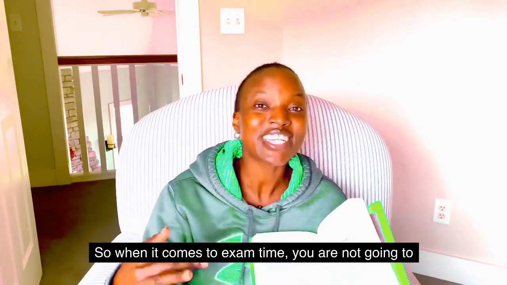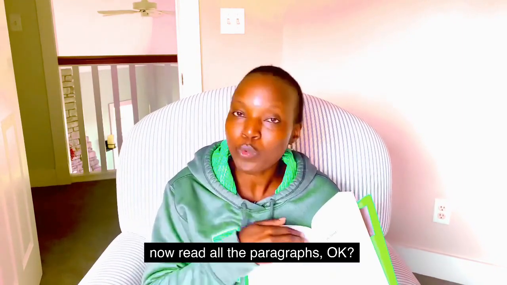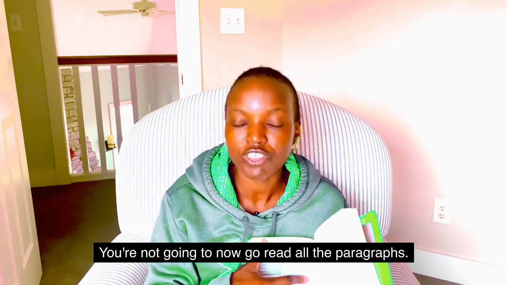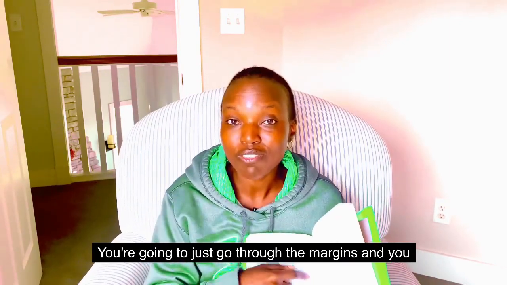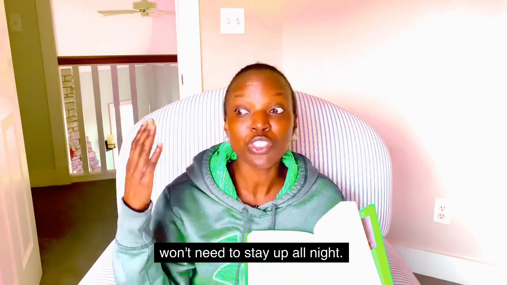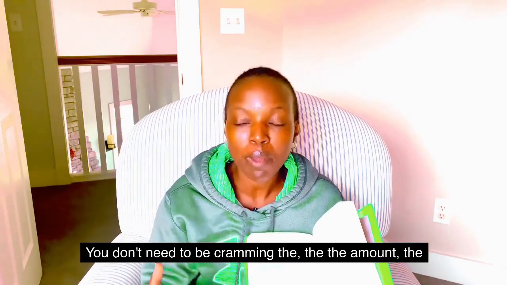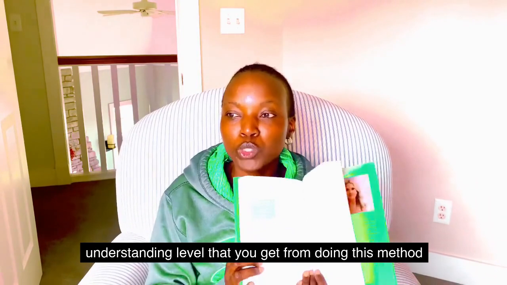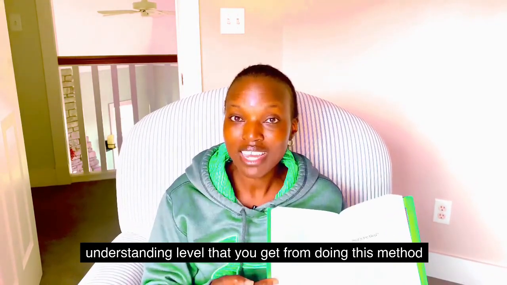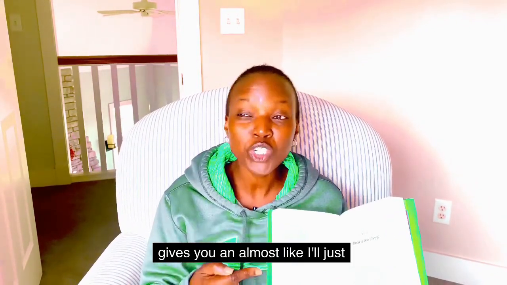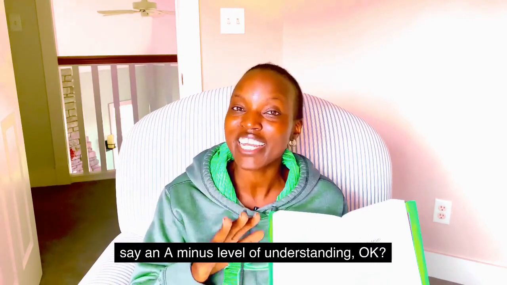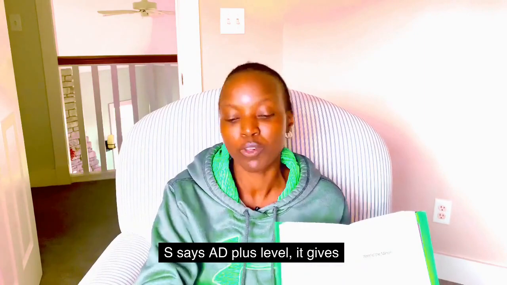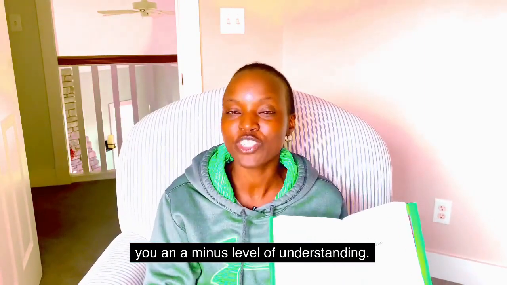So when it comes to exam time, you're not going to now go read all the paragraphs. You're going to just go through the margins, and you won't need to stay up all night. You don't need to be cramming. The understanding level that you get from doing this method gives you, I'll just say, an A- level of understanding, versus a D+ level. It gives you an A- level of understanding.